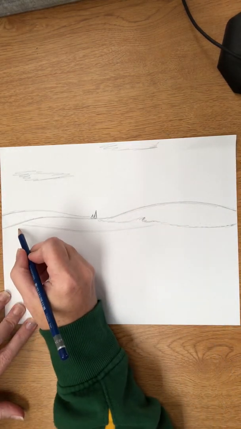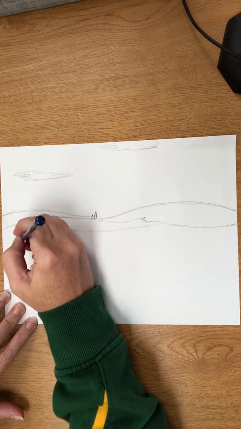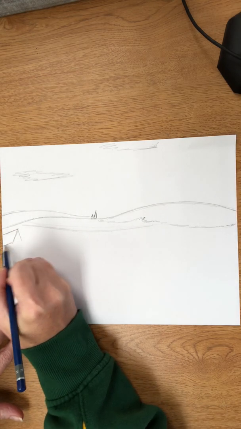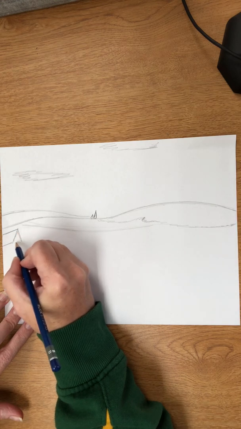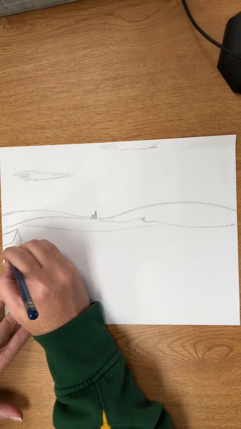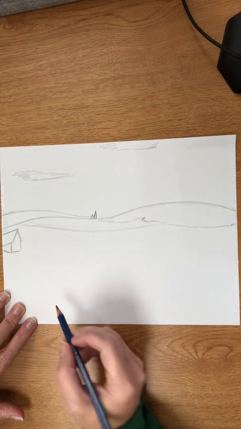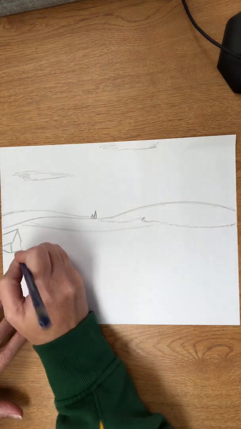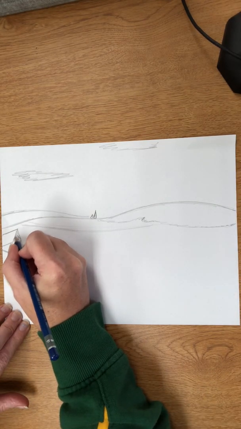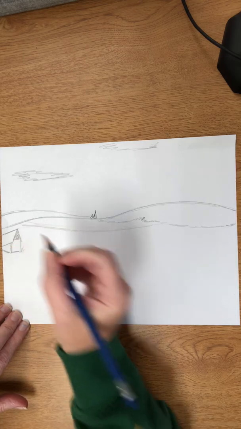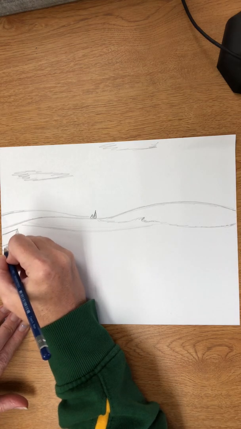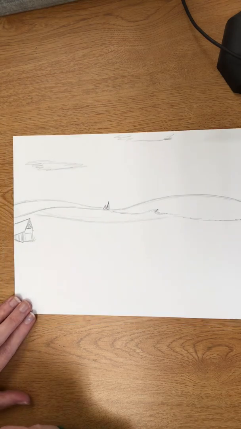I'm gonna go ahead and add a barn in the middle ground here. There's more details in that because that is part of the middle ground.